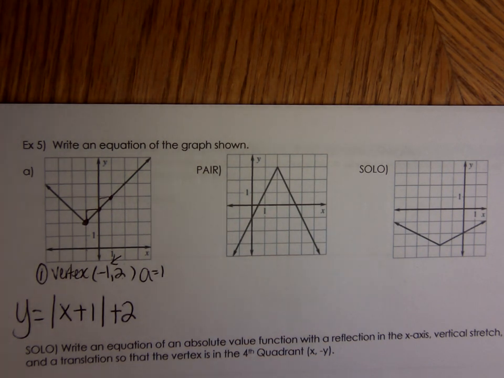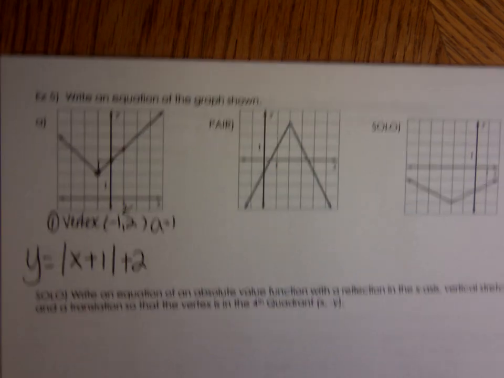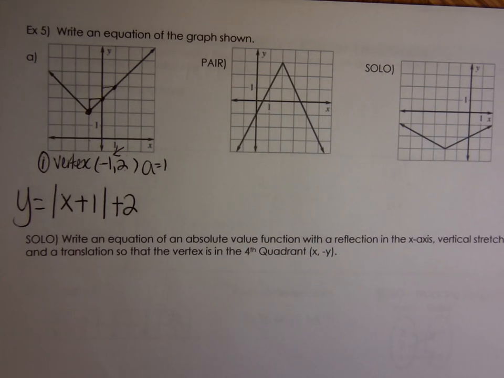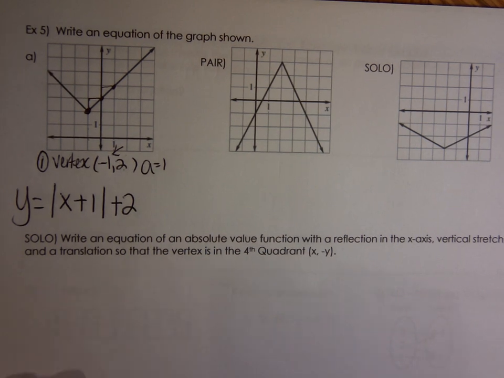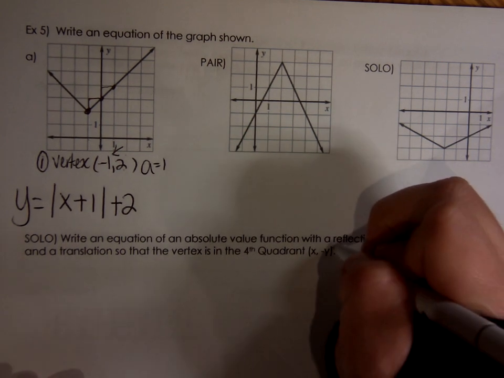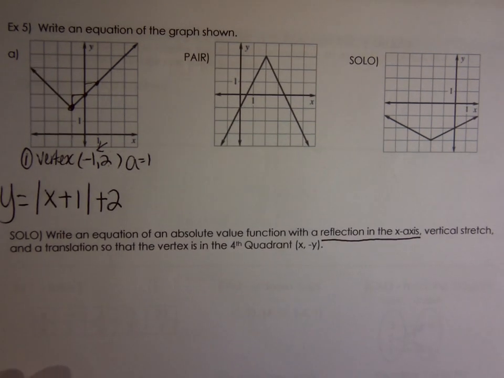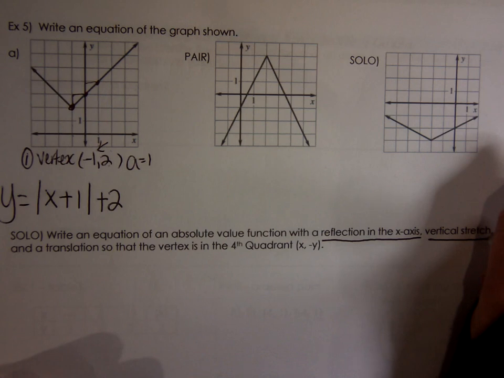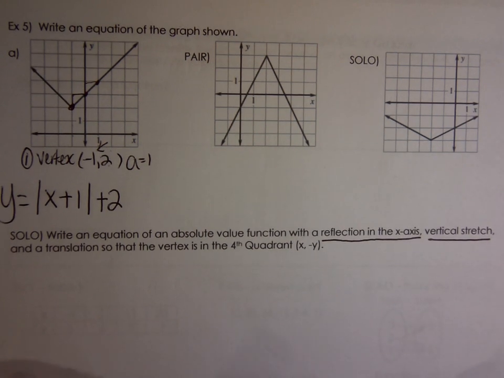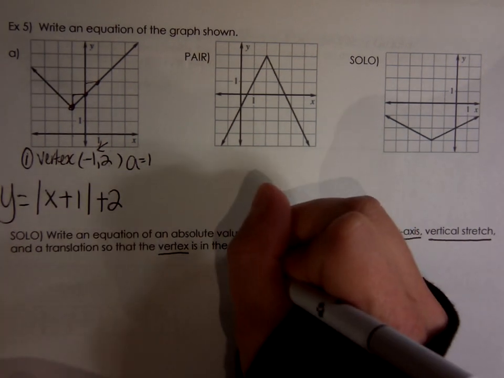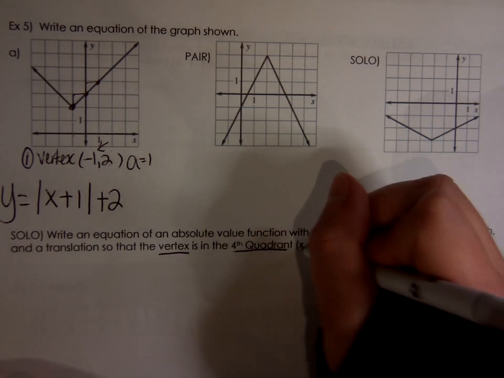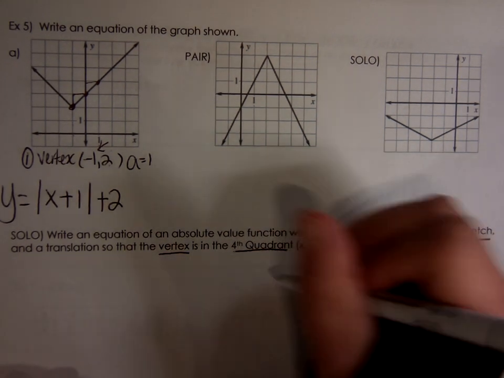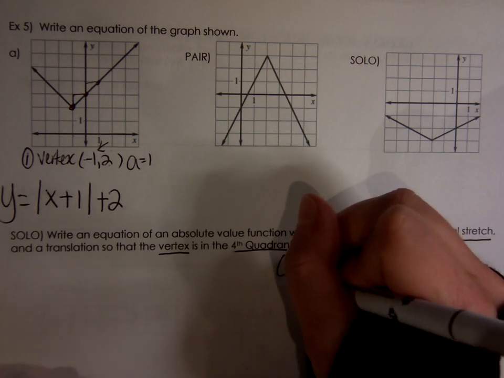So the next thing I want to talk about is a solo, and I just want to at least get you started with this idea where it's asking you to write an equation of the absolute value with a reflection in the x-axis. And so that means something. It tells you something about that equation. A vertical stretch, this tells you something about the equation. And a translation so that the vertex is located in the 4th quadrant, which means that you have a vertex at (x, negative y), or a positive h value and a negative k value.